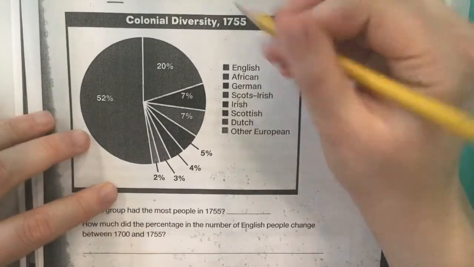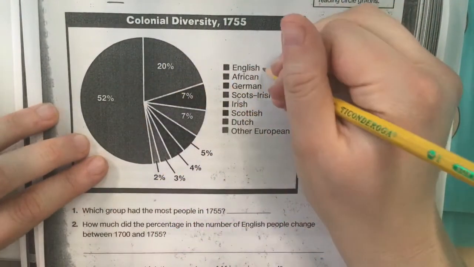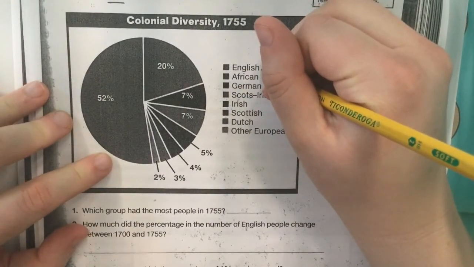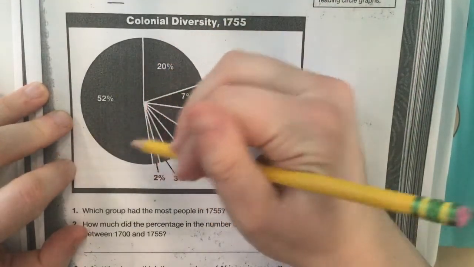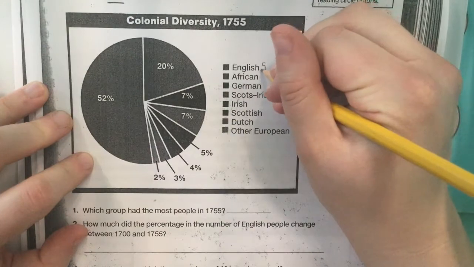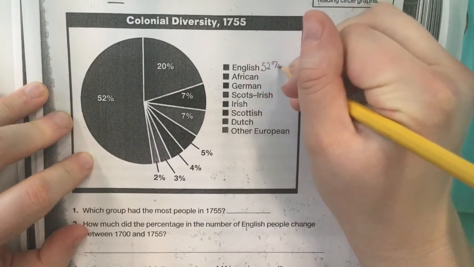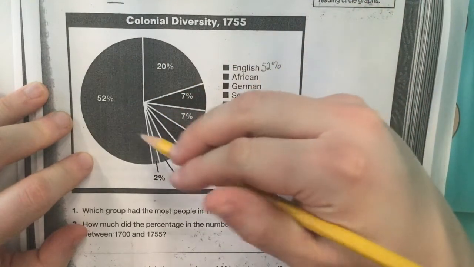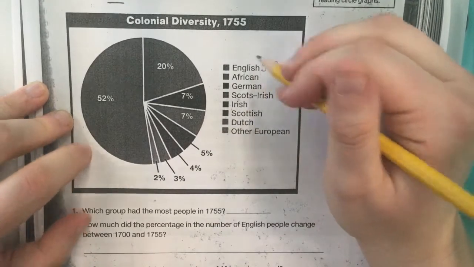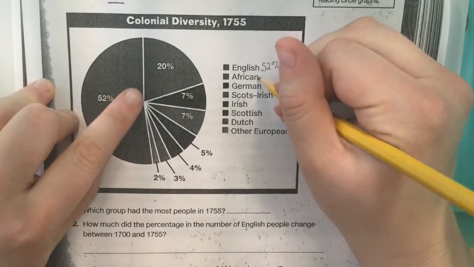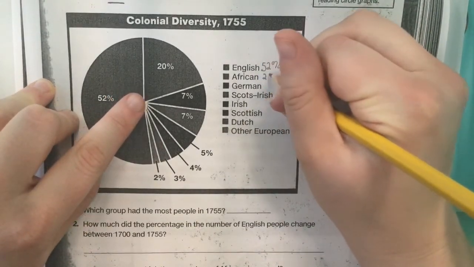Now, again, it's copied really dark, so let's go over the percentages. So English make up 52%. And again, we're going to follow this clockwise around to fill in each ethnic group. So, Africans made up 20%.